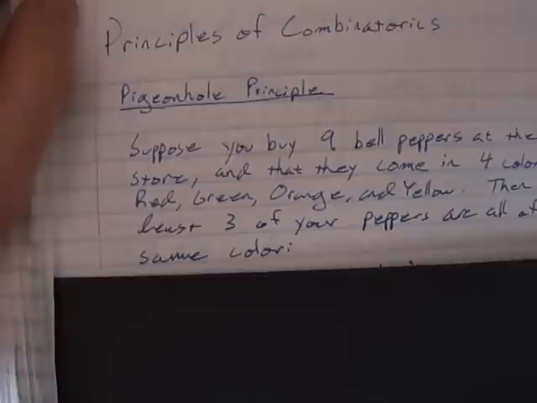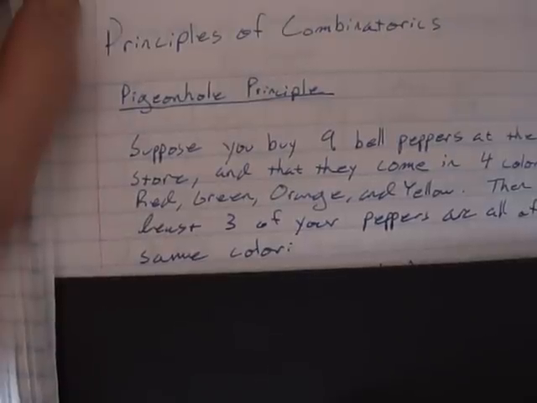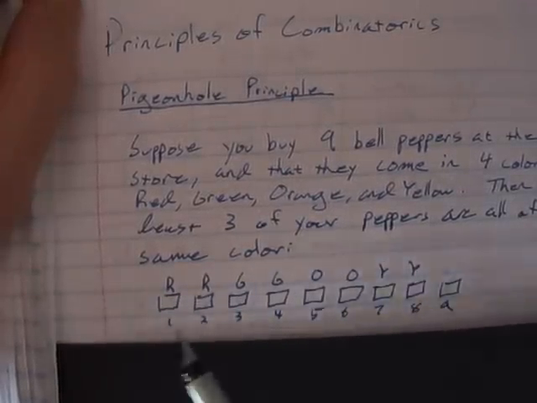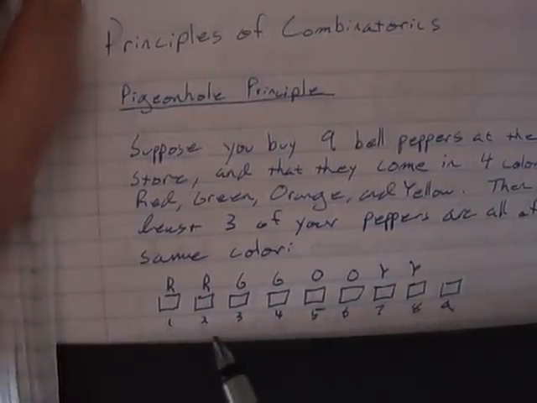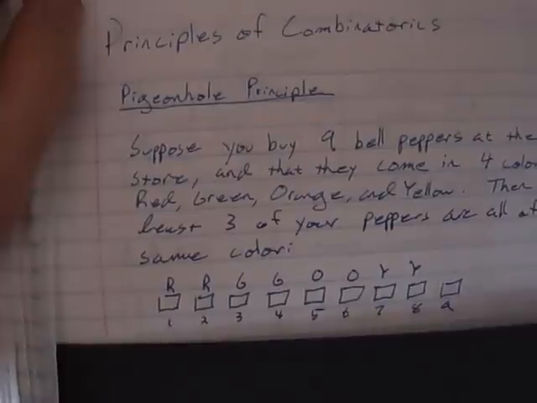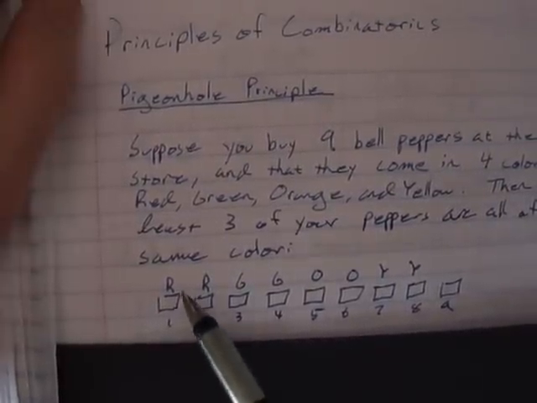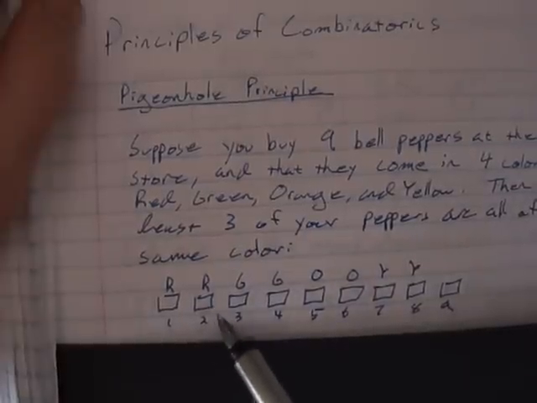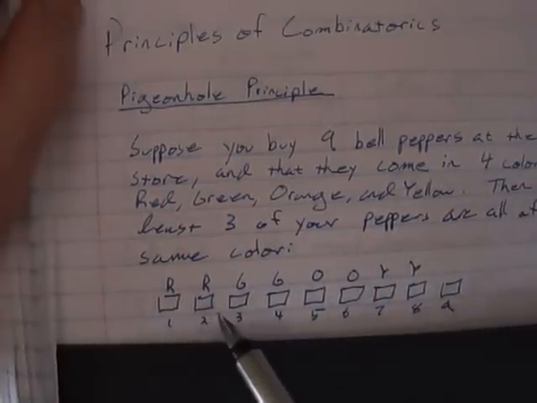Well, let's suppose that we try and create a worst-case scenario, where we build up a collection of peppers that contradicts this. So we're only going to allow ourselves 2 peppers of each color. Well, then obviously what happens? Here are our 9 slots, 1, 2, 3, 4, 5, 6, 7, 8, 9. So these represent our peppers. These are our pigeonholes in this case, and our pigeons are the colors. So we have 1 that's red and 2 that's red, and now we're not allowed any more red because we're trying to build up a counterexample.